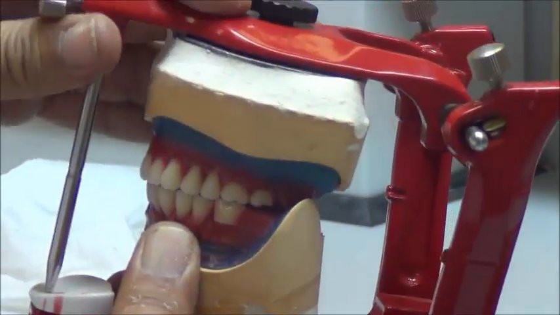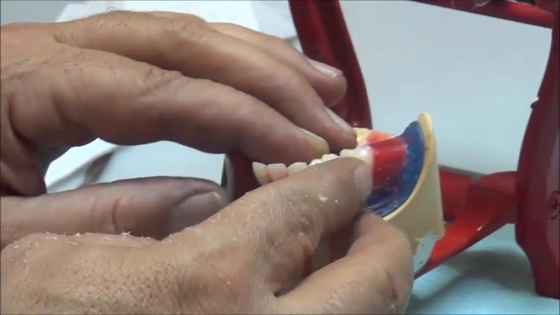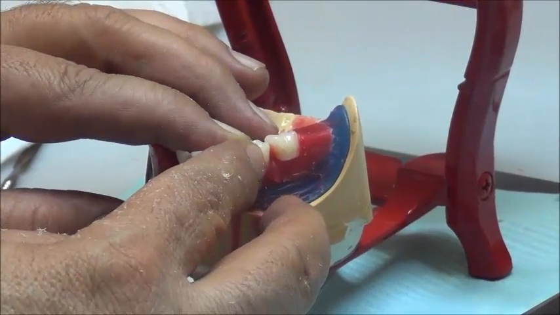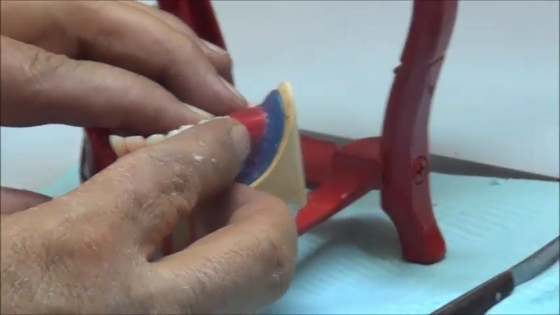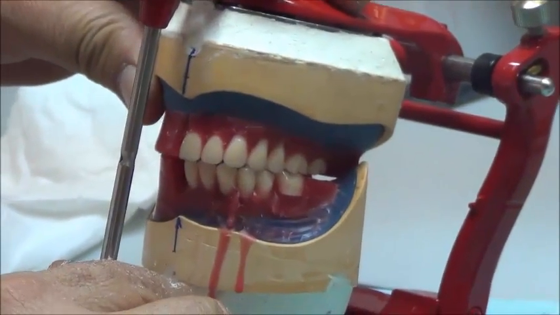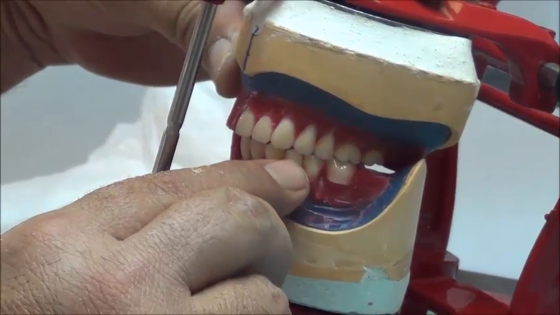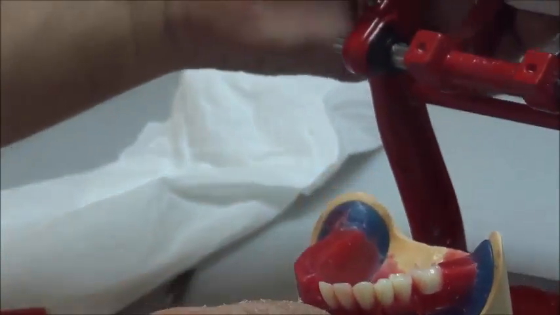So if it's underdeveloped and you get the set where the first premolar is closer to the canine, we don't do lingual adjustment. But if the morphology of your teeth on your set of teeth has a lingual cusp, we interdigitate it with the upper as we did with the second premolar.